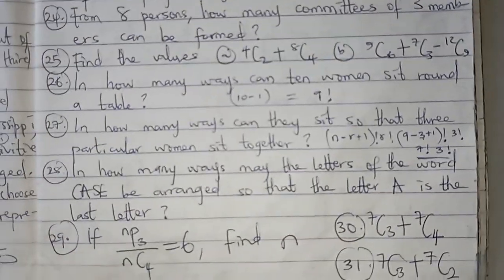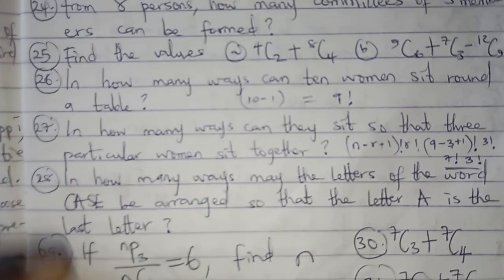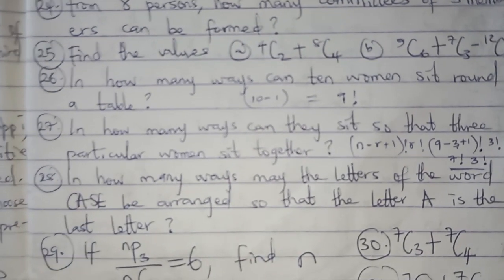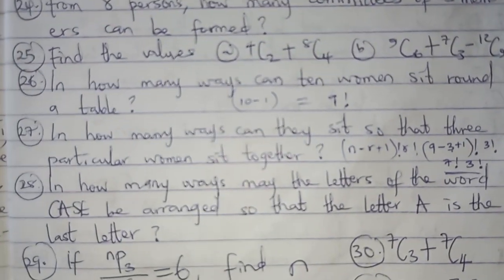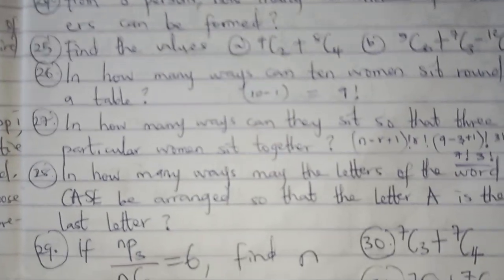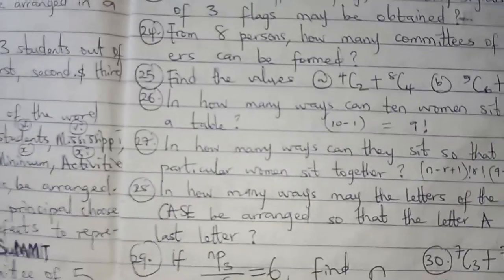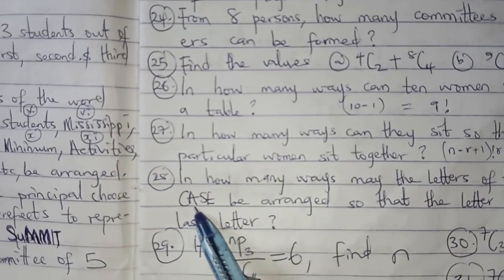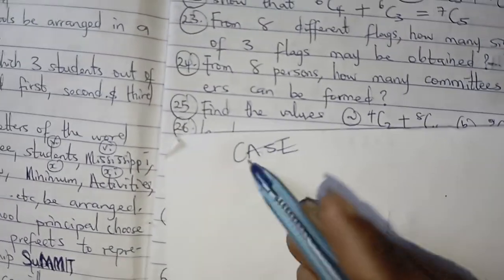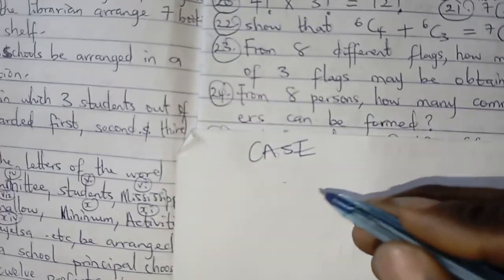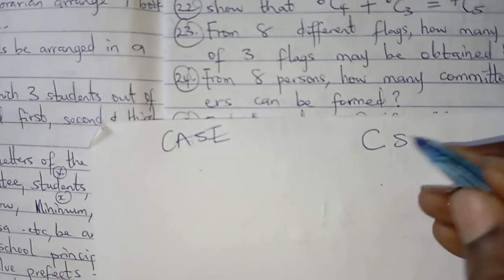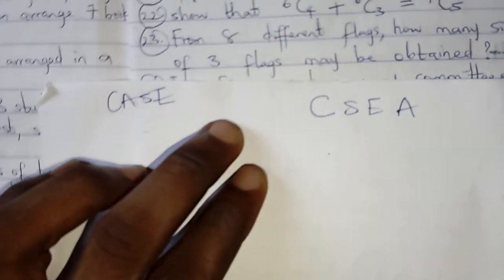Now they ask us again, in how many ways may the letters of the word CASE be arranged so that the letter A is the last letter? This is the last question I'll take for today. Let me write it. In how many ways may the letters of the word CASE be arranged so that A is the last letter? How can I arrange this word so that it now becomes C S E A? In how many ways can I do this?